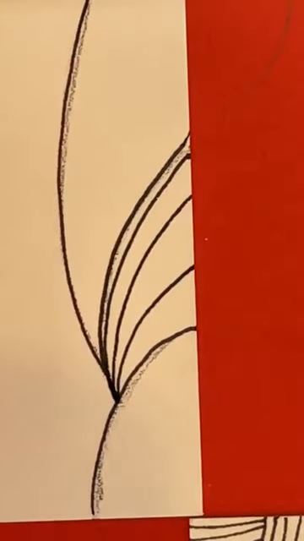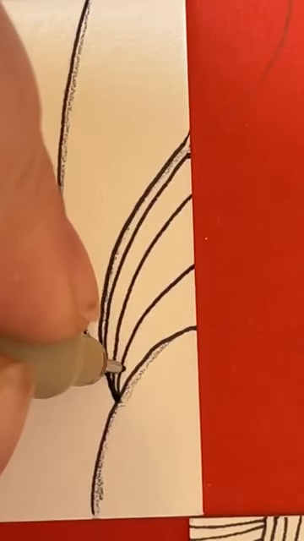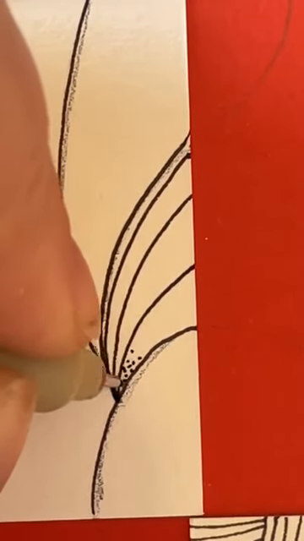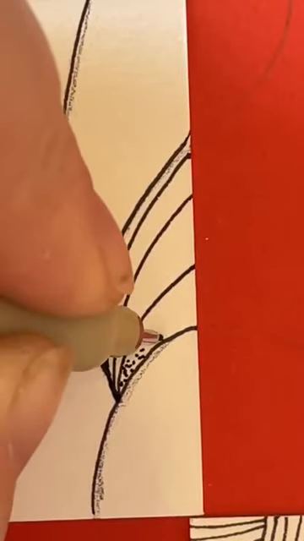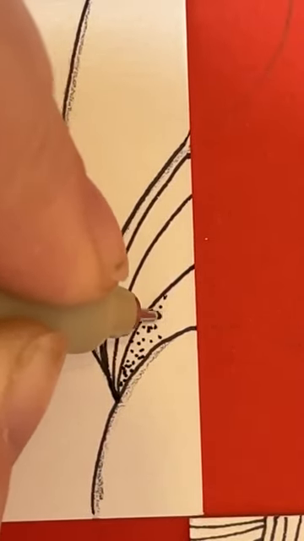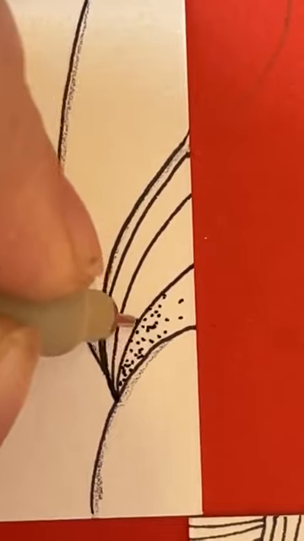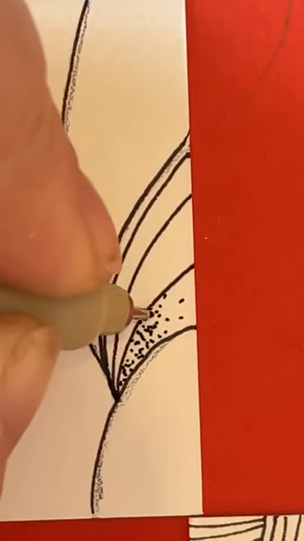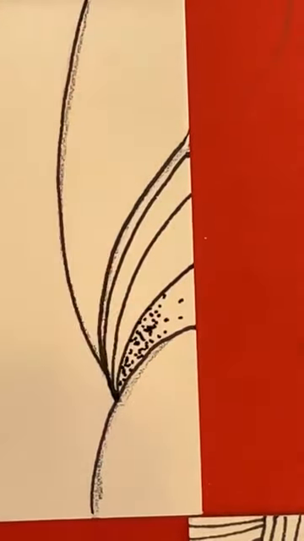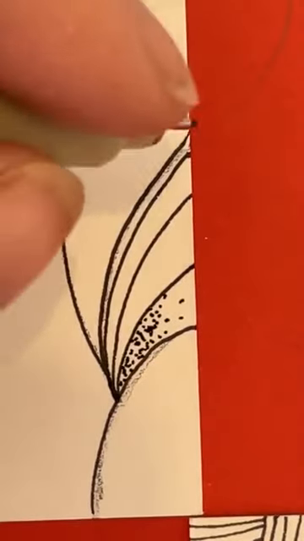That leaves me with one in the middle. So this one here, I'm just going to put some little dots in the bottom there. Now if you find that you haven't got enough to do all of those, don't worry about it, we'll just miss one out. Just choose the one you want to miss and we'll make it into 4 instead.